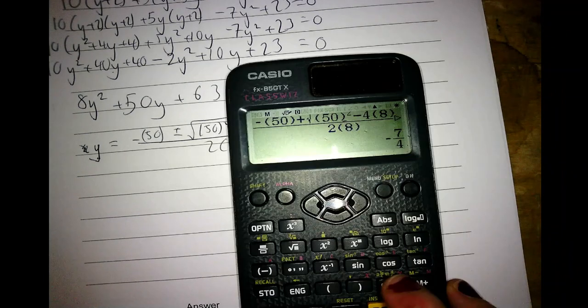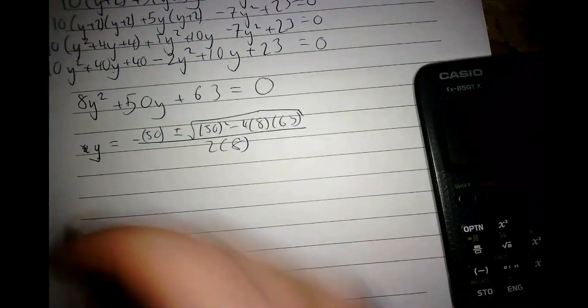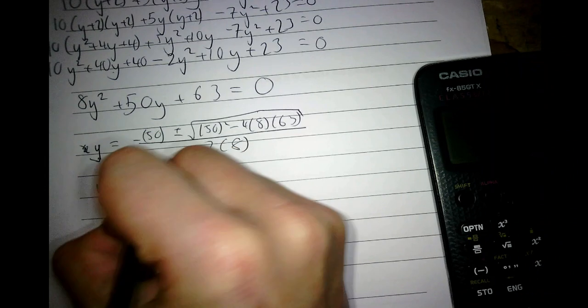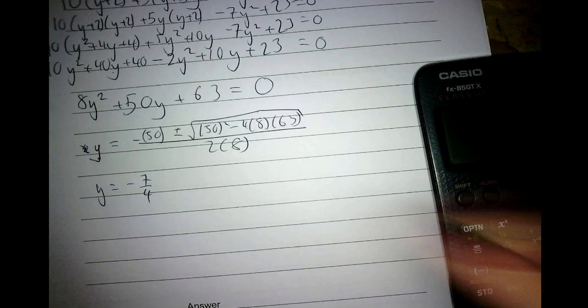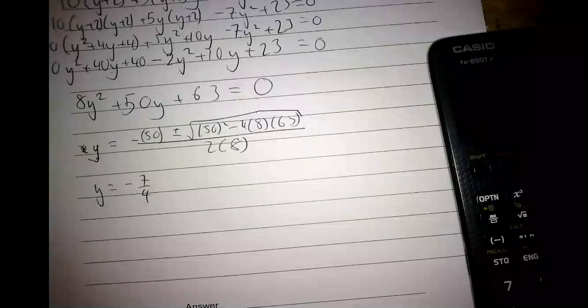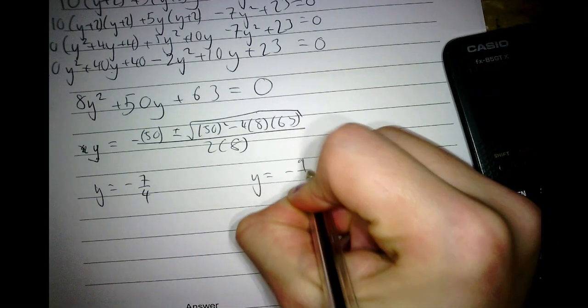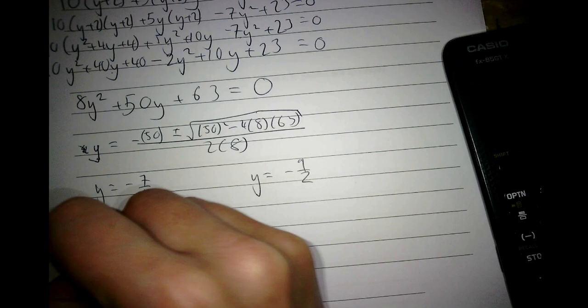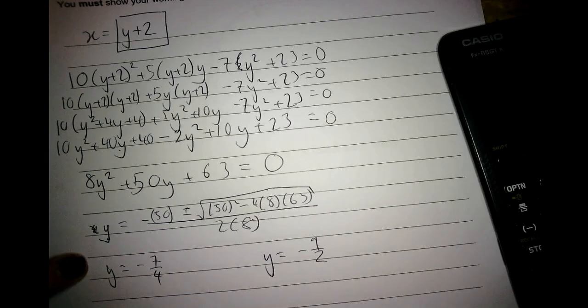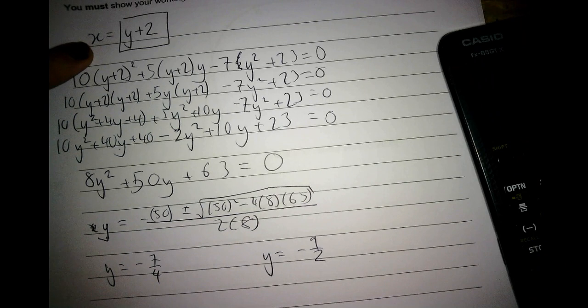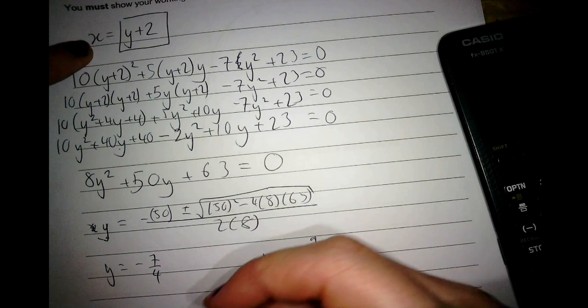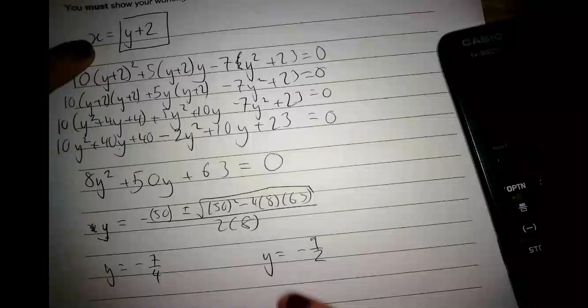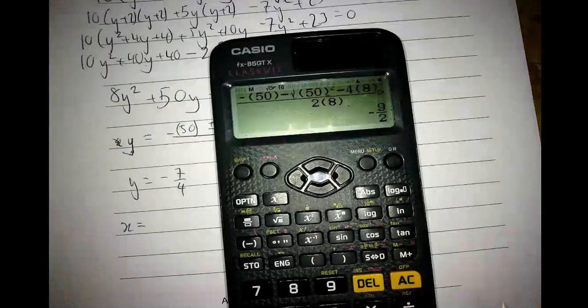And I get negative 7 over 4 and negative 9 over 2. And I need to find my x values. x is y plus 2, so to get my x value, I'm just going to add 2.